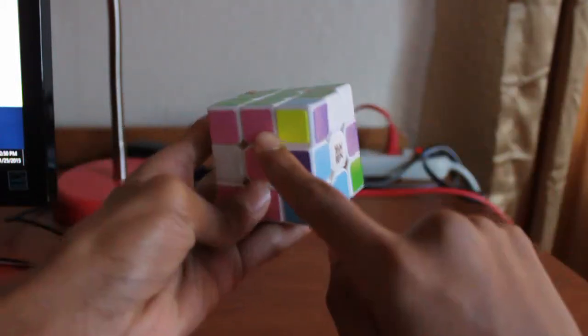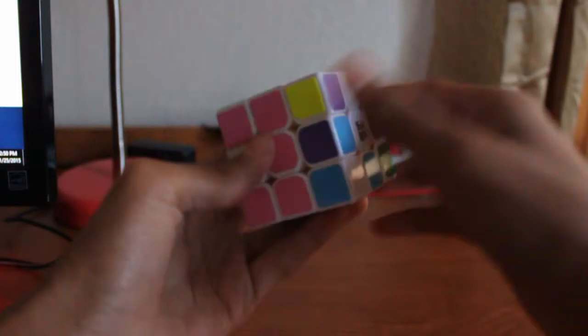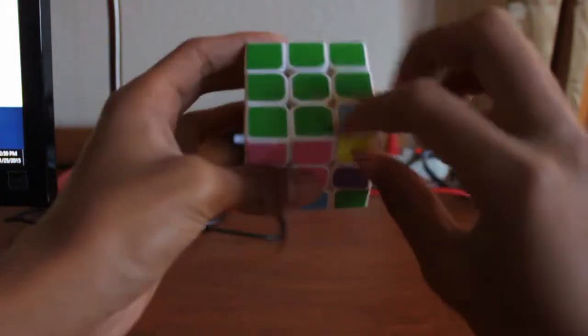Here we have pink, white, and green, so we know it has to be up there, so keep it to the right. Then we rotate this so that it's on the right, and we just do the algorithm again. I'm sorry I'm doing it too quick, but I'll do it one final time as an example. Then I'll show you a solve starting from just a fully scrambled cube up to now.